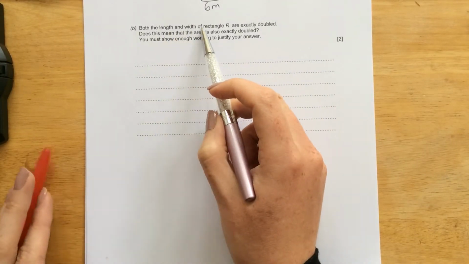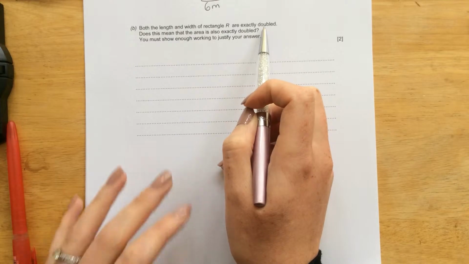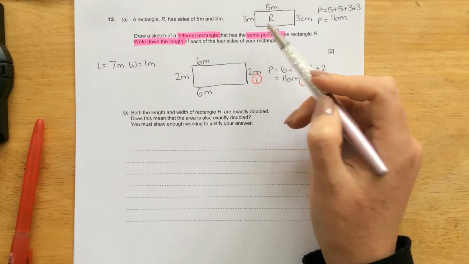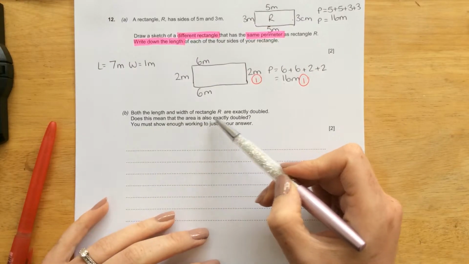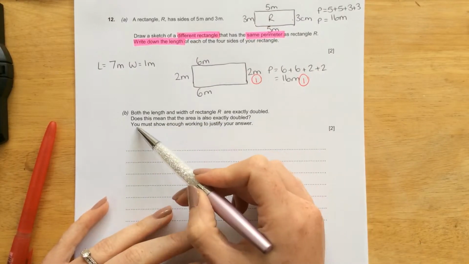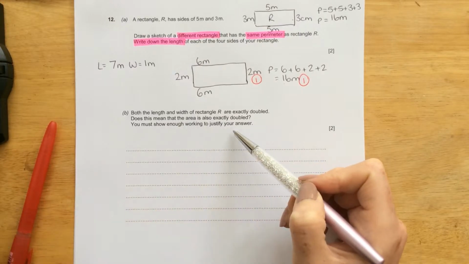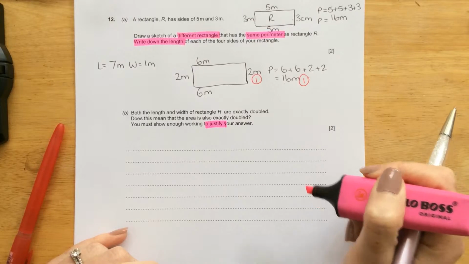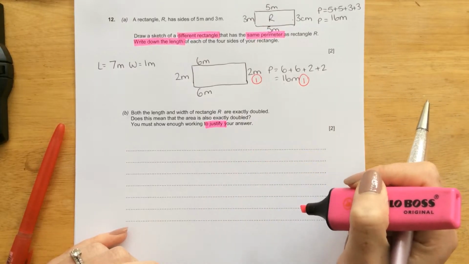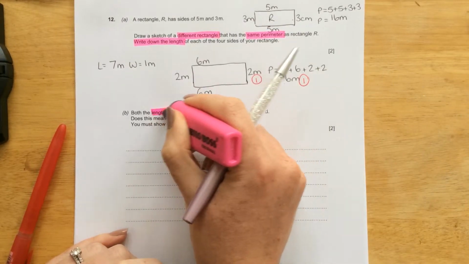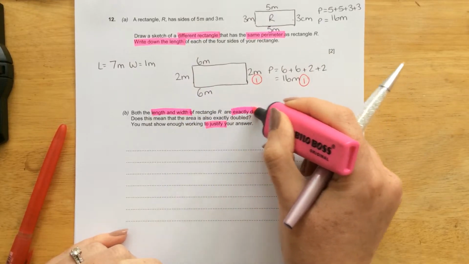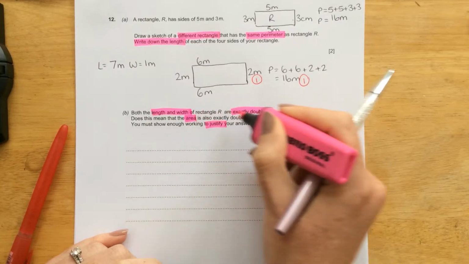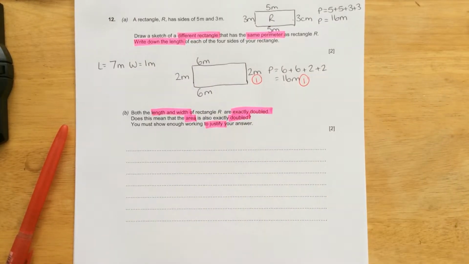Both the length and width of rectangle R are exactly doubled. So this was rectangle R up here. Does this mean that the area is also exactly doubled? You must show enough working to justify your answer. So I have to justify my answer here, so I have to show my workings very clearly. The length and width are doubled. Does this mean that the area is also doubled?